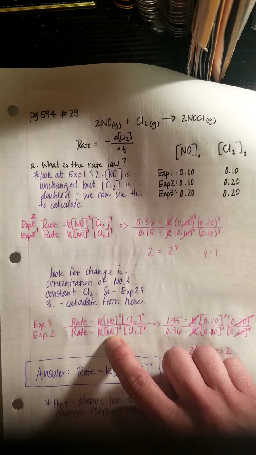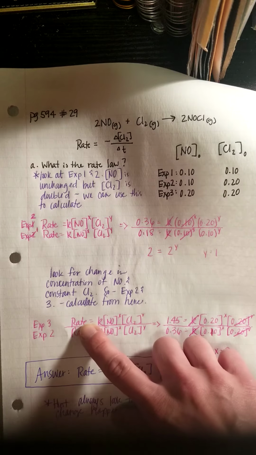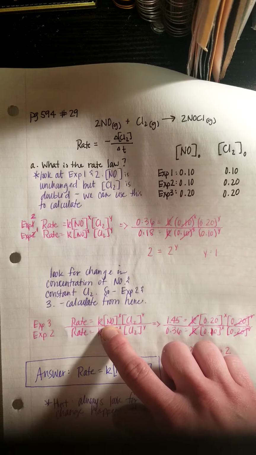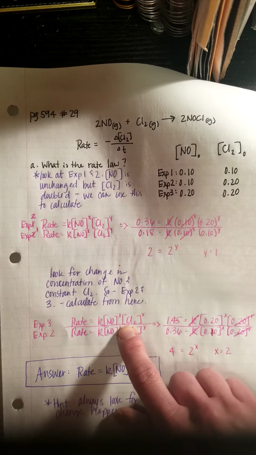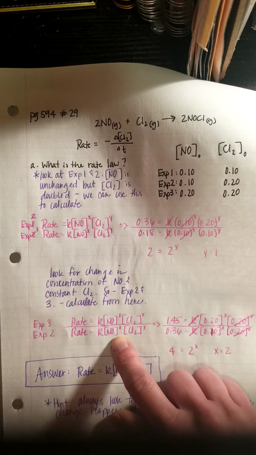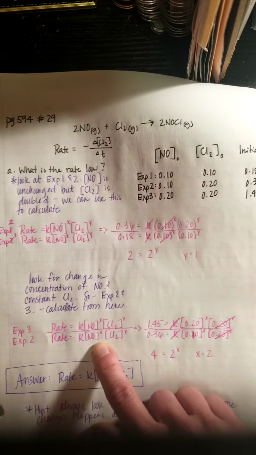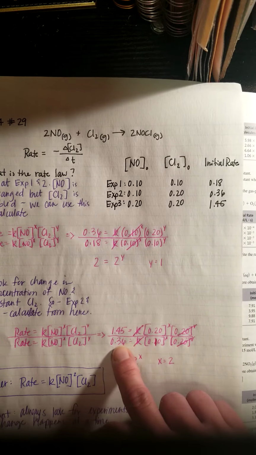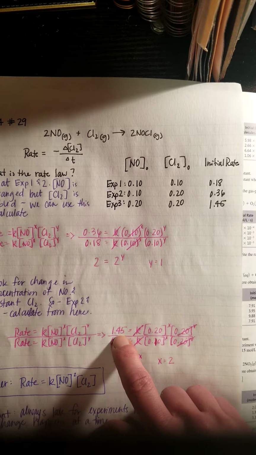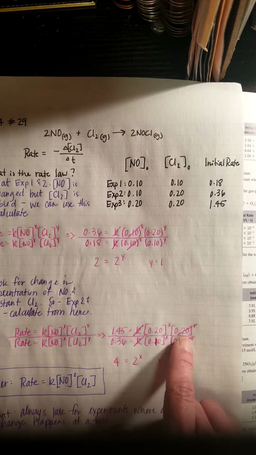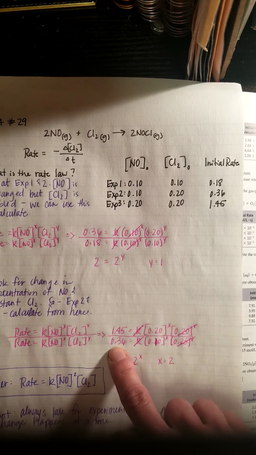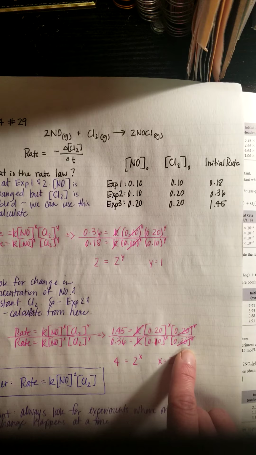So here again, rate law. Rate is equal to K, NO raised to X, Cl raised to Y. I'm going to compare those two just like I did at the top. I'm going to plug in the values of experiment 3 all the way across, experiment 1 all the way across.